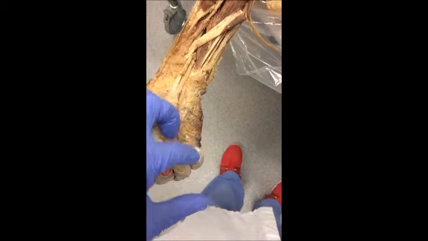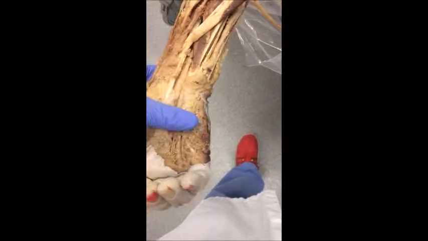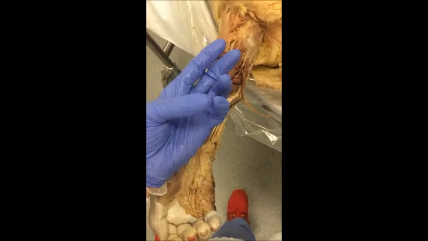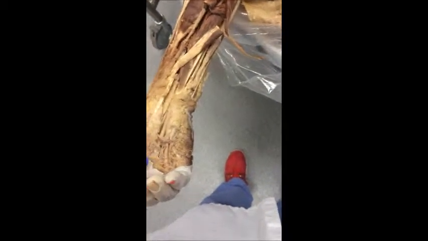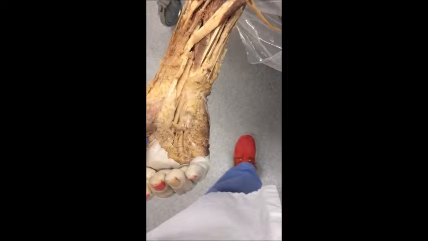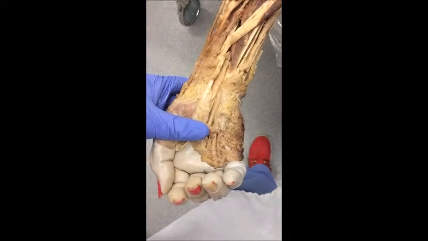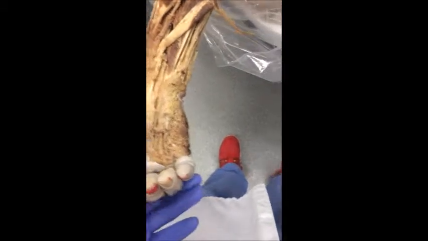Then you have your hypothenar compartment on the other side going to the pinky here. And the names are pretty much exactly the same. You have your abductor digiti minimi, your flexor digiti minimi, and your opponens digiti minimi. And a lot of those muscles originate from some carpal bones, and they all insert on either the proximal phalanx of the thumb or pinky, or the metacarpal of the thumb or pinky.